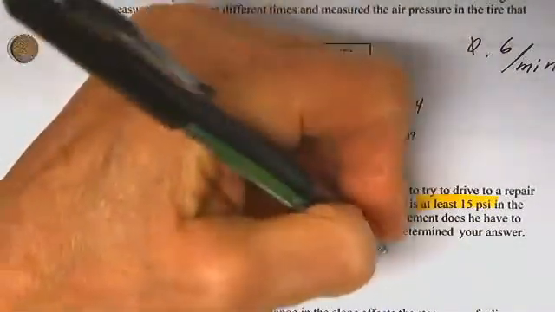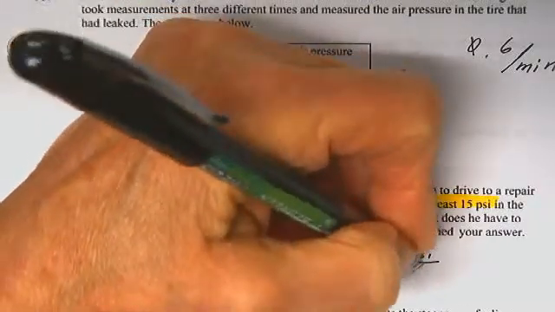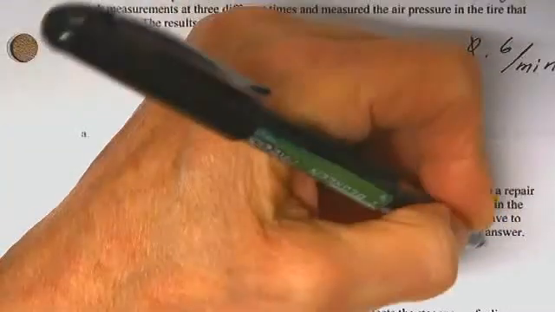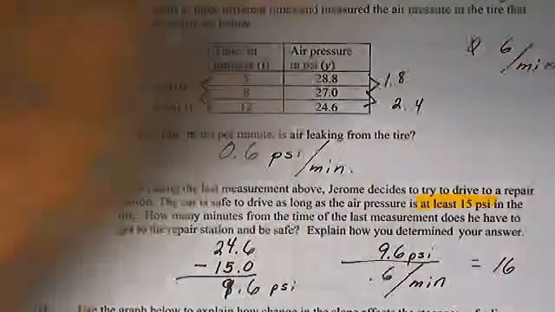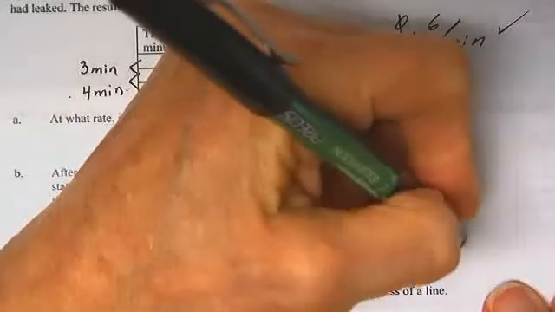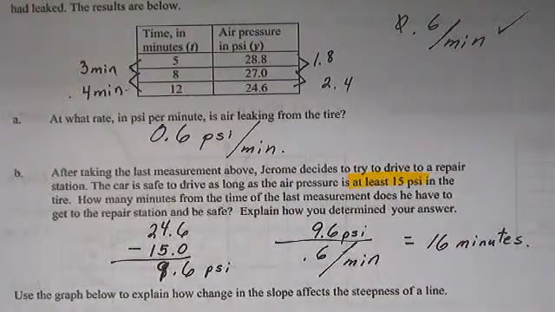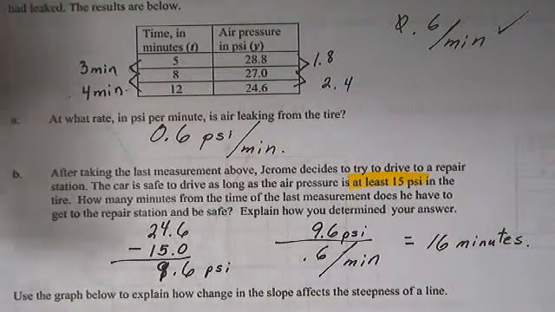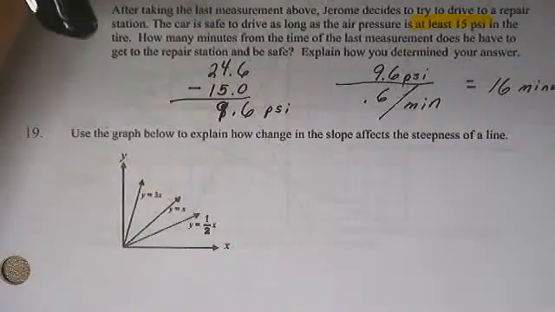If he loses 0.6 per minute, 9.6 psi divided by 0.6 per minute is going to be equal to, grab the calculator to save your time, 9.6 divided by 0.6 gives him about another 16 minutes. He's got another 16 minutes. He will have to drive carefully. I hope there's a repair station close.